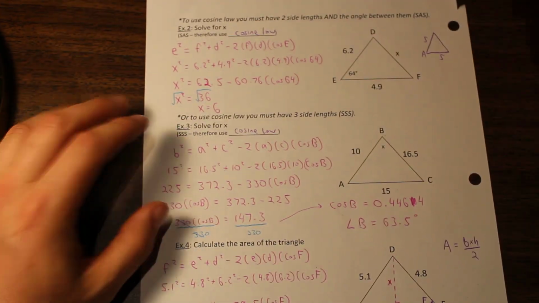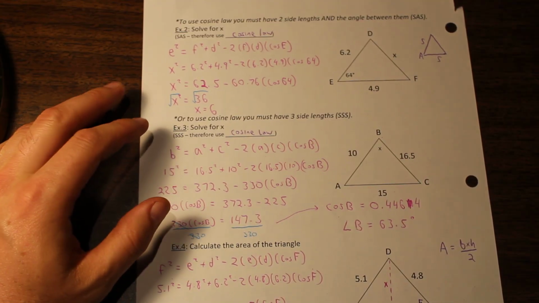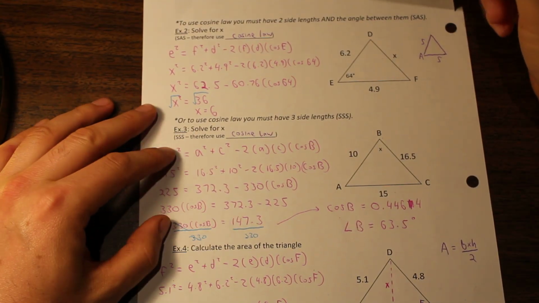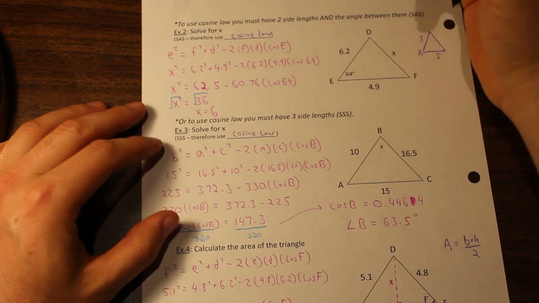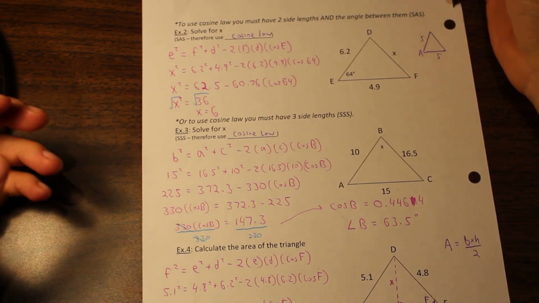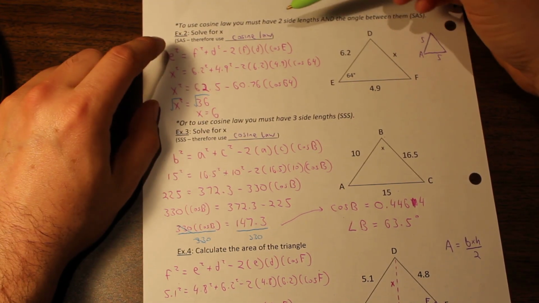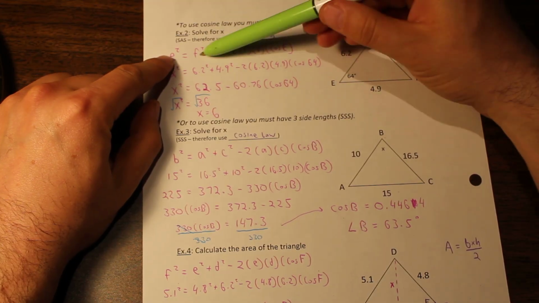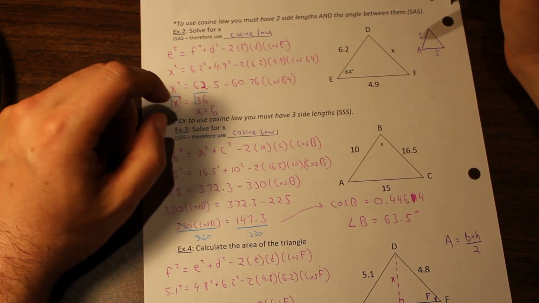Here's just another example. It's very similar to the other one, except instead of using A, B, and C, we're using D, E, and F. It's the same concept. Whatever's missing, in this case a lowercase e, the E and the E go on the end, the F and the D go on the inside. So that's how we set it up.